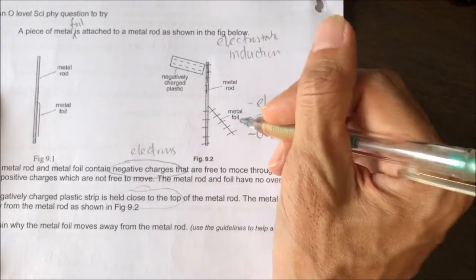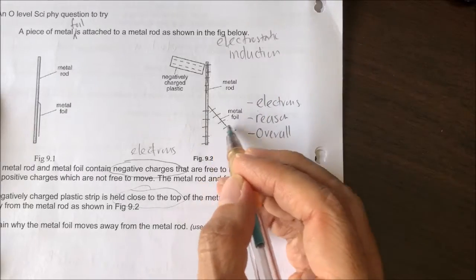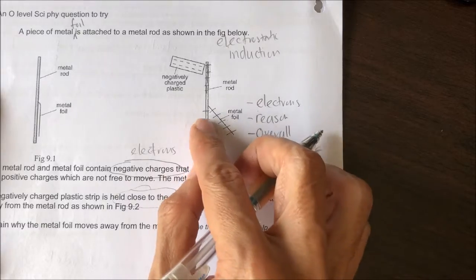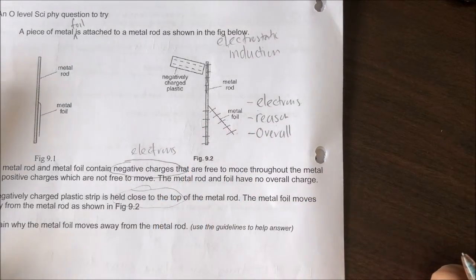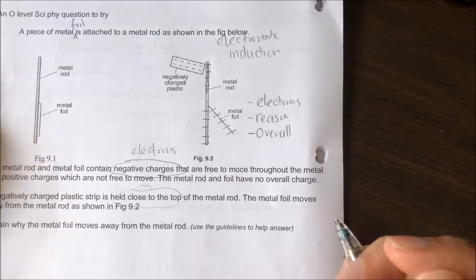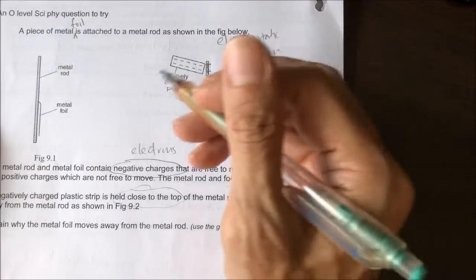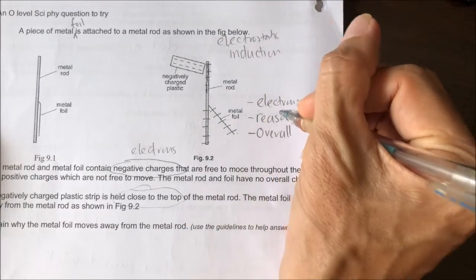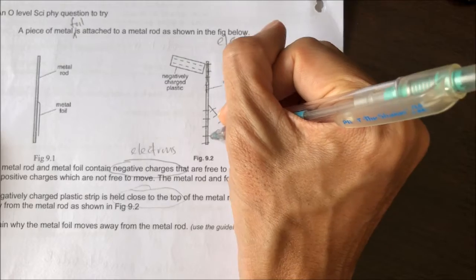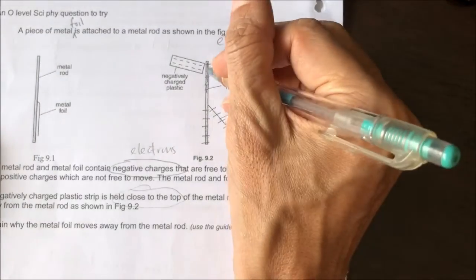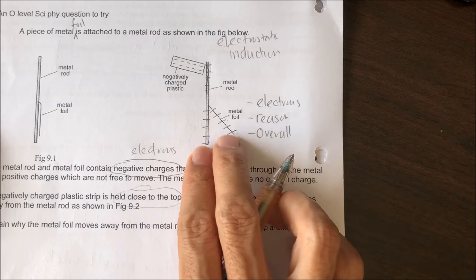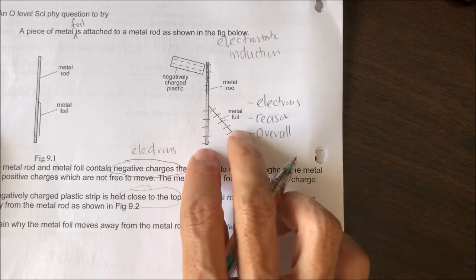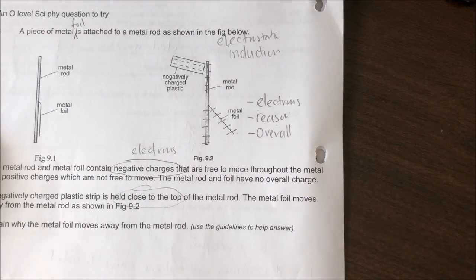The bottom of the rod and the metal foil are both negatively charged, and since they are both negatively charged, they repel from each other. This foil moves away from the bottom of the rod as like charges repel. I didn't write it down, so you can rewind, pause, and write it down. Basically, electron movement: the negative charges move down to the metal foil and the rod. Reason: like charges repel. Overall effect: the bottom and the foil are both negatively charged, they repel and move apart. So that's the way you answer, right?